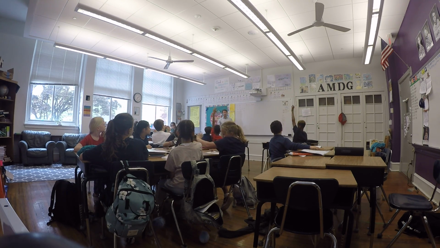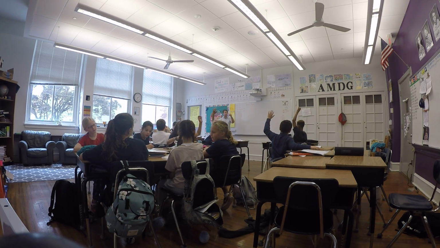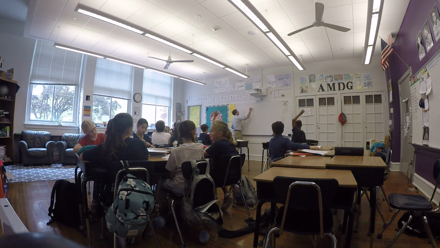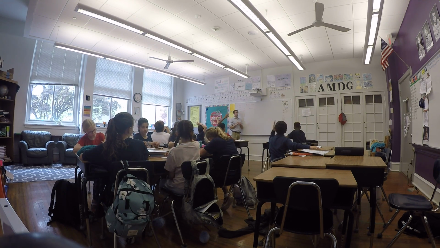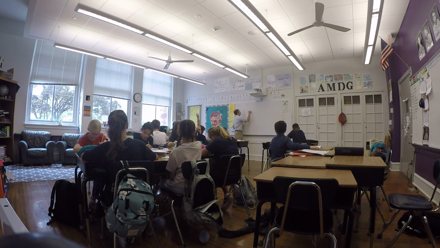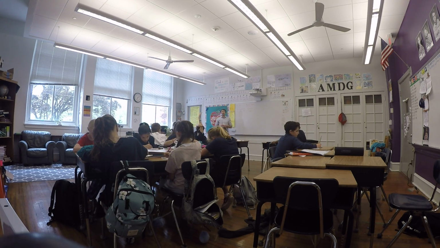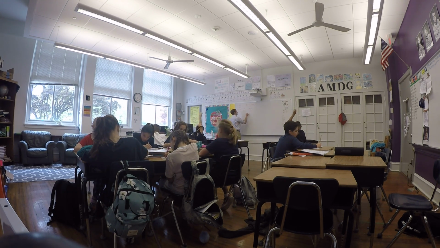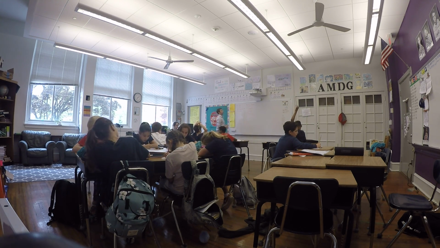Three types of measurement. Someone have a hand for what the three types of measurement are? Robbie? Length. Okay, so length is one of them. Makai, do you have another one? Nora? Weight. Weight, great. Okay, so weight is another type, and there is a final one, Will? Capacity, great. Okay, so there are three types of measurements, and they are length, weight, and capacity.